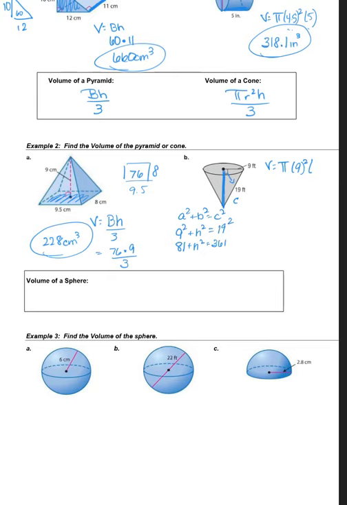Subtract your 81 from both sides, we get h squared equals 280, and then we take the square root of both sides. Now this is going to give me a height of 16.73. Now I know we round to the tenths place, but when I'm doing measurements inside of my formula, so I'm doing I have to find something that I'm going to use, I try to keep it at least to the hundredths place.